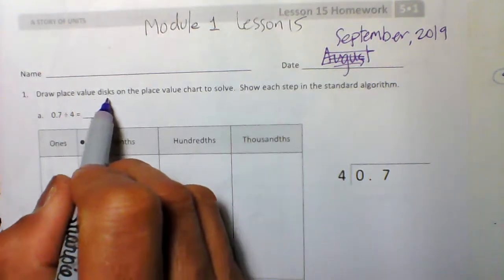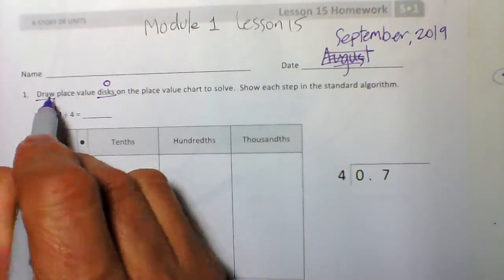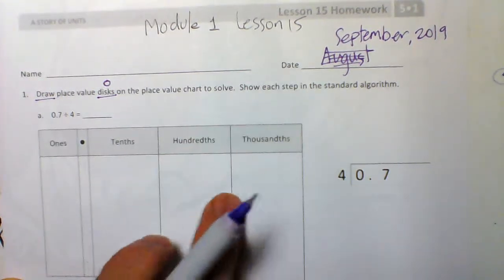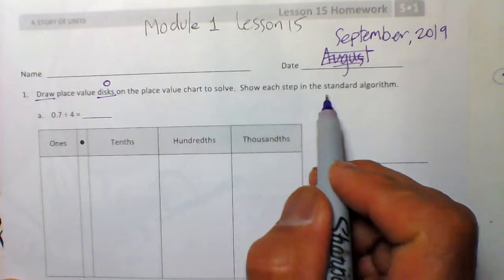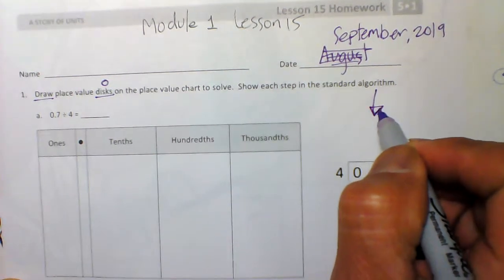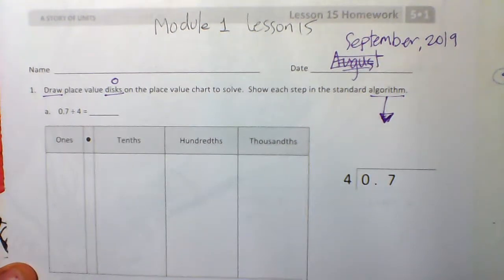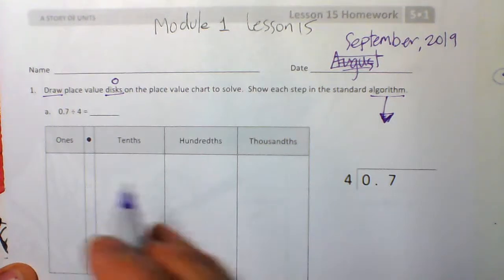Draw place value discs. So discs, remember, they're little circles, and we're going to draw them on the place value chart, which is this one right here. Show each step in the standard algorithm. So this is your standard algorithm, this one right here. Make sure you know that this is your standard algorithm. Okay, now, let's do this.